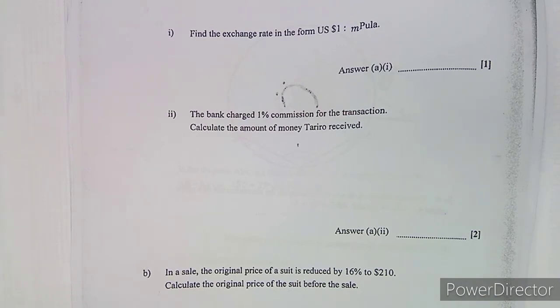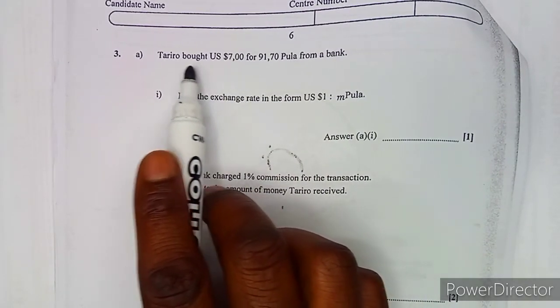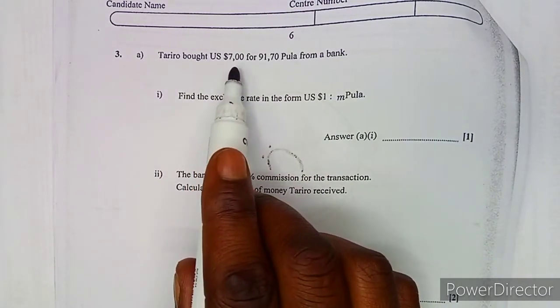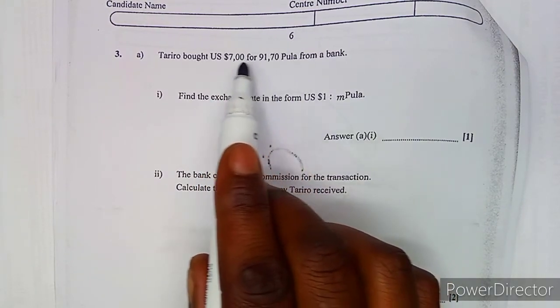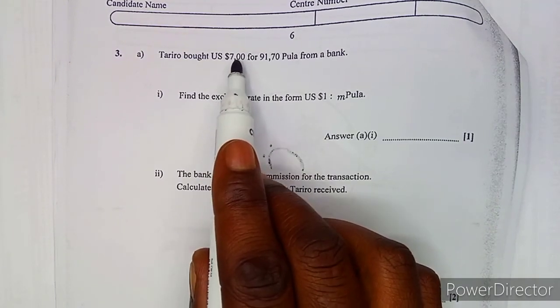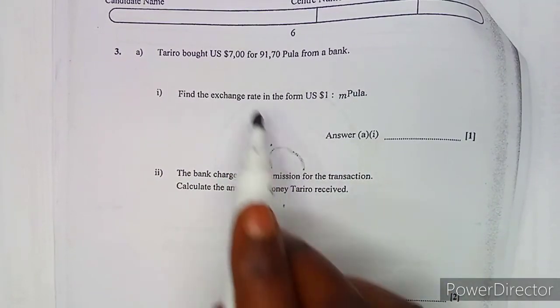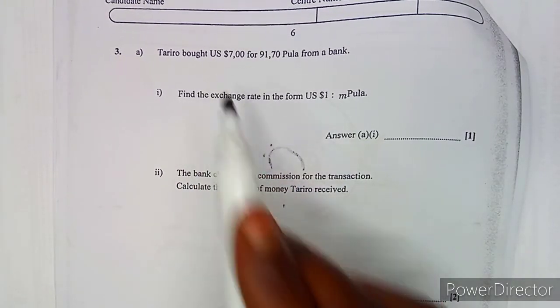So if the bank charged 1% commission from this amount, which means Tariro is going to receive from this, because this is what she bought. She bought $7 for 91, this is the amount that she is buying, $7. So the 1% is going to be 1% of the amount that she has now, which is $7.